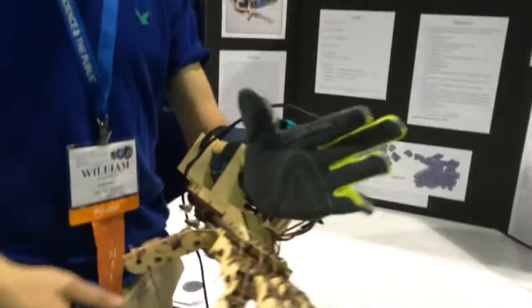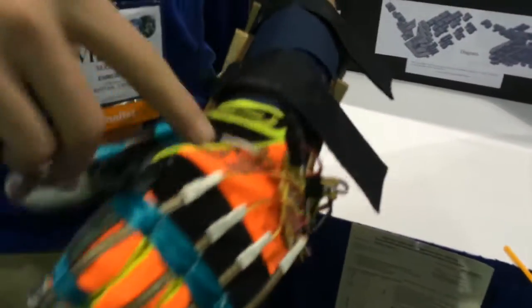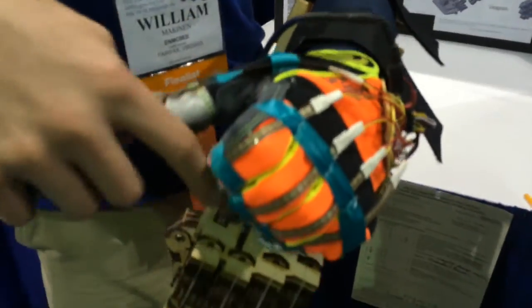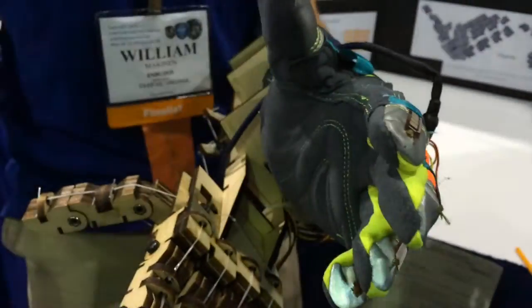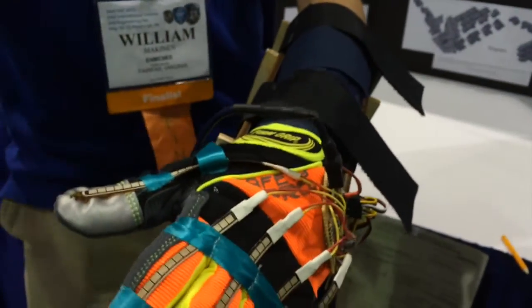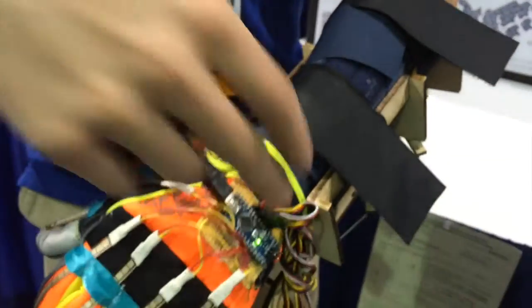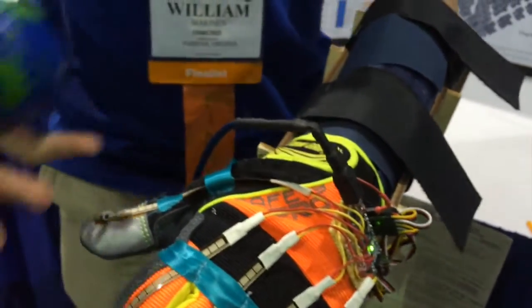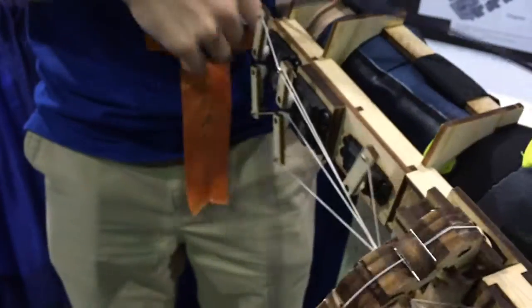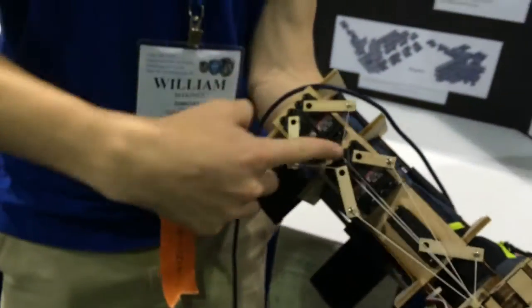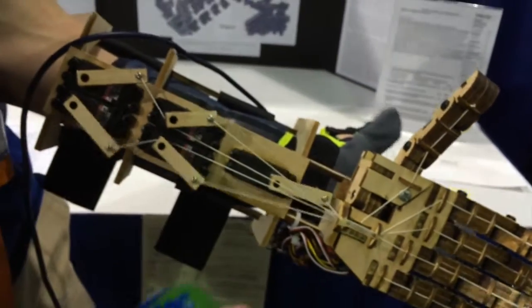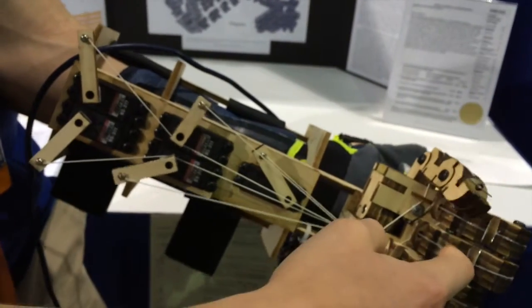So you can see here the operation is actually relatively simple. There are these flex sensors in the glove, and those are basically just variable resistors. So the output of that is fed into this Arduino microcontroller. It interprets that data and controls the motors accordingly. And so you can see the motors here, they have these strings that run up along the finger here. So, as they move back, they pull the fingers closed and you can pick up objects or perform daily tasks.